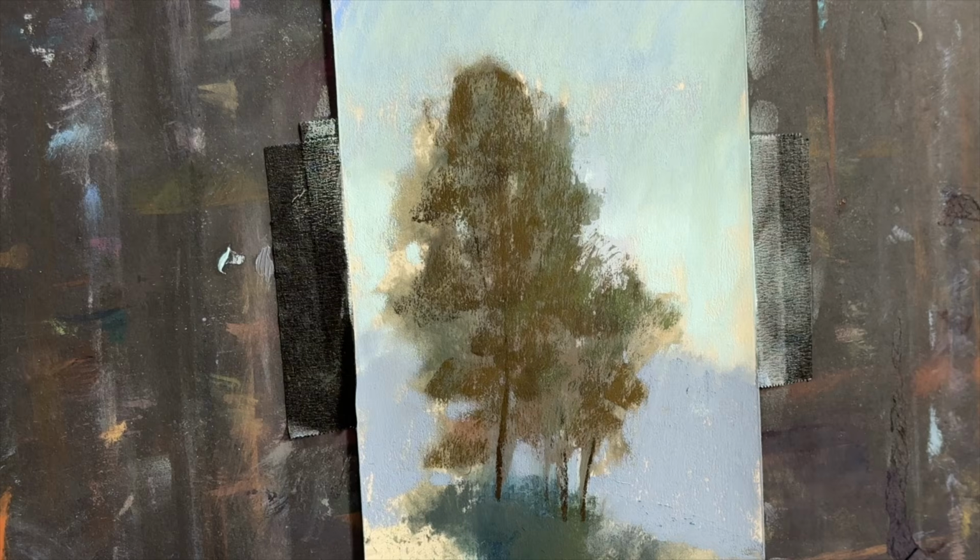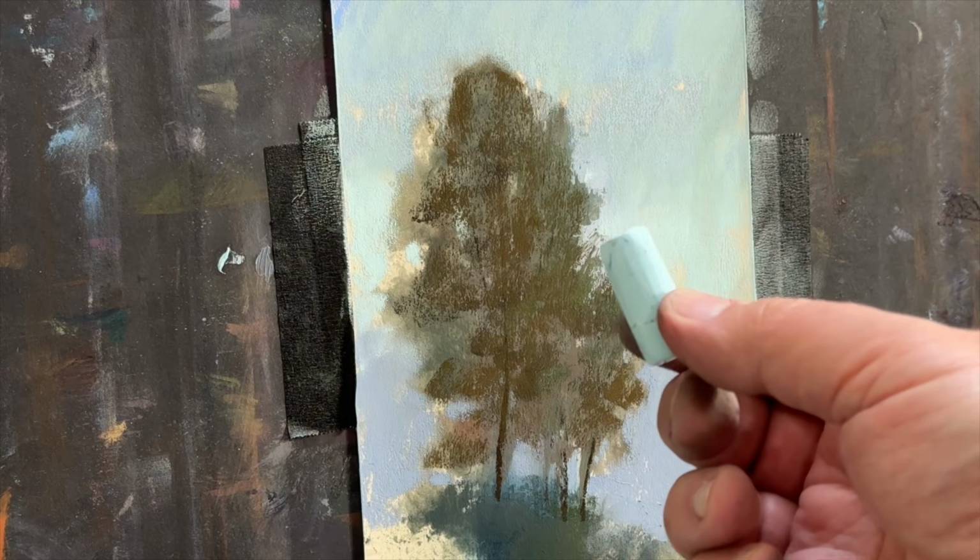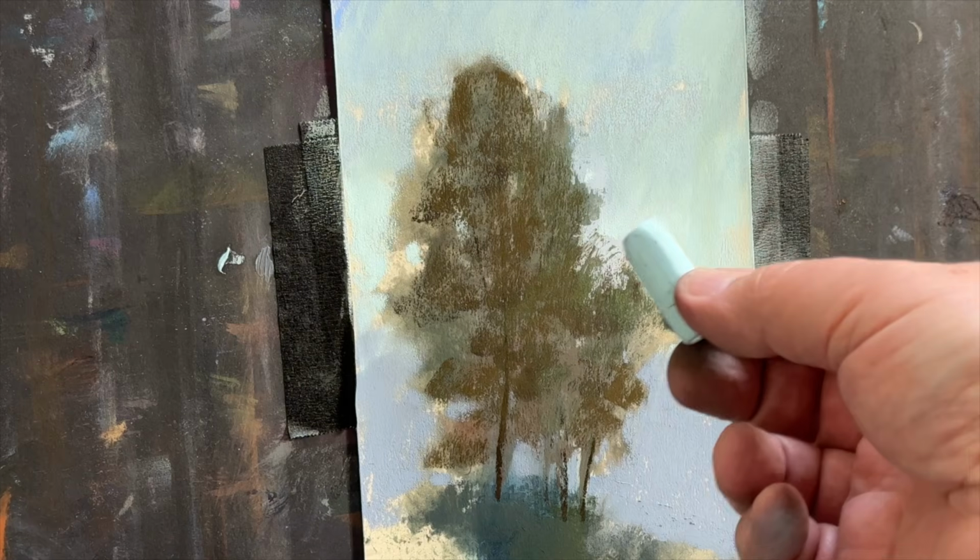And it's very easy to make sure that you have a natural looking canopy of trees. And of course, making sure that you use the corresponding value and hue and temperature that you've chosen for the sky.